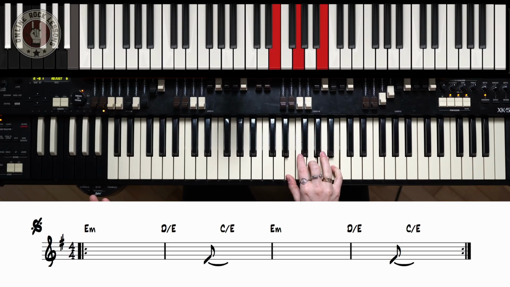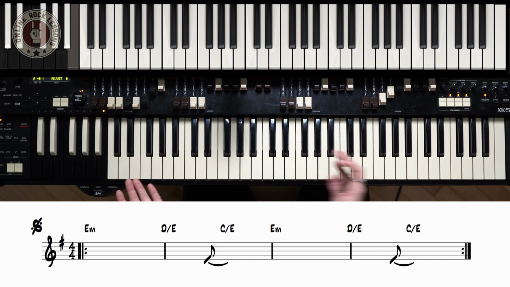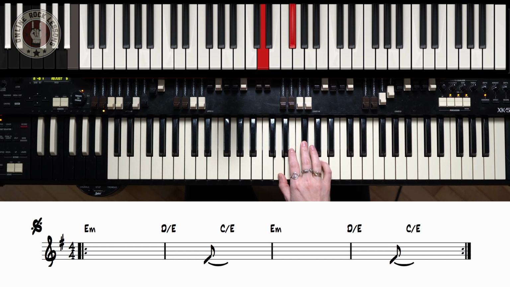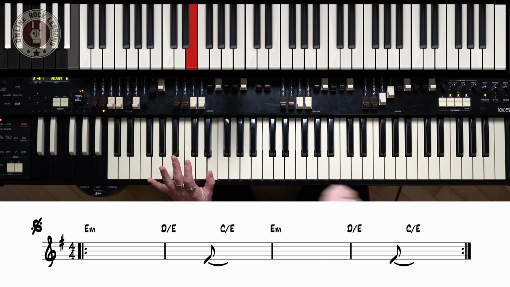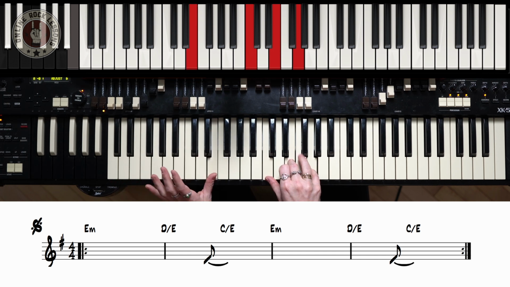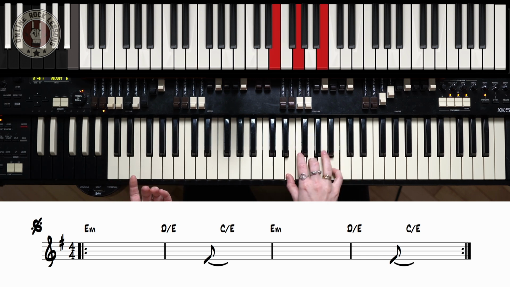Now we have a few chords that we're going to use in this song. We have an E minor chord, which is E, G, and B. We have a D major/E. So basically we play a D major and the bass player is going to be playing an E on the bottom. We have a C major/E again, and back to E minor.